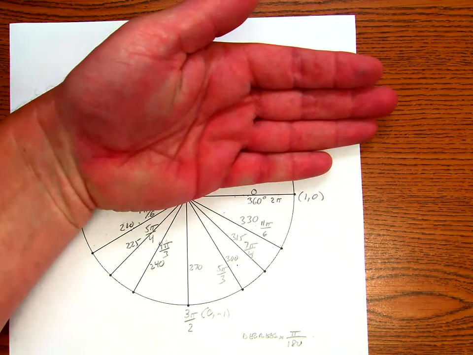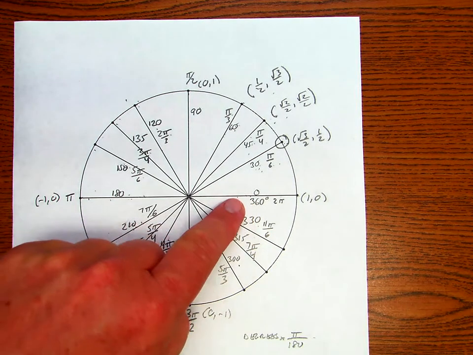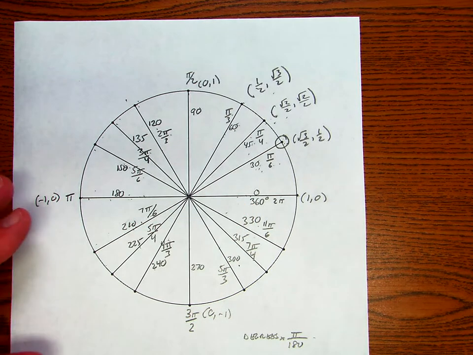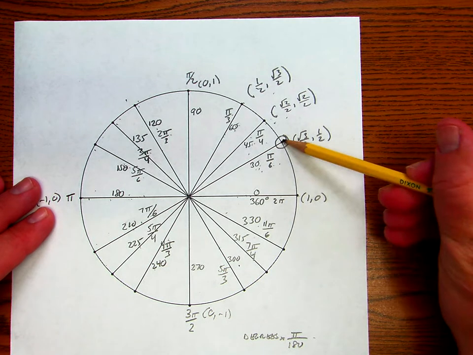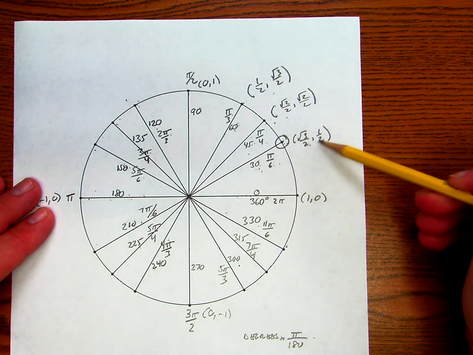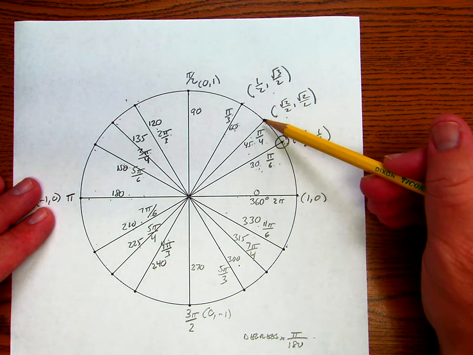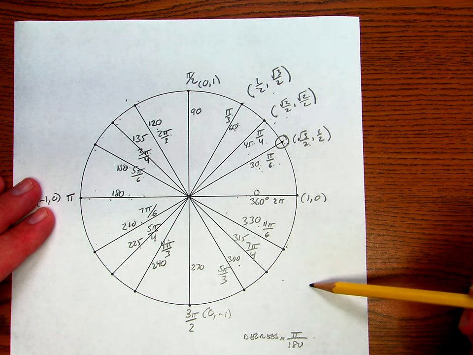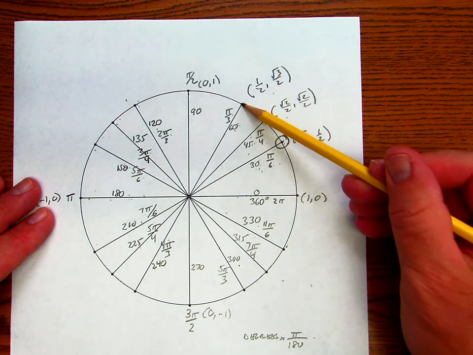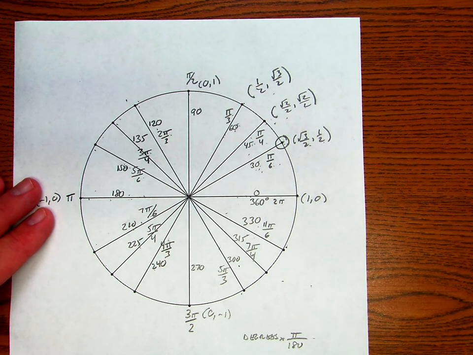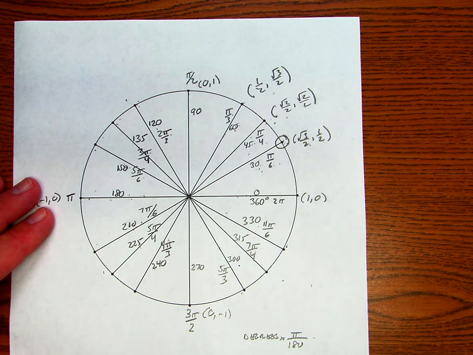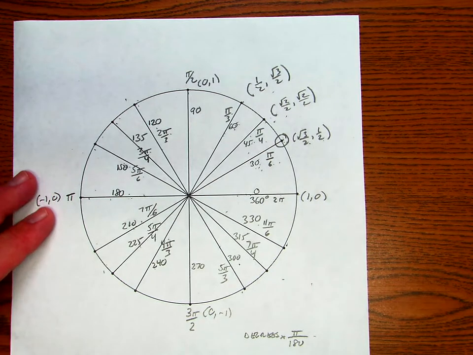If we reflect it down this way, reflecting over the x-axis changes the sign of the y's. So this reflects there, same pair of numbers except the y is negative. This reflects there, same pair of numbers except the y is negative. Same story here. Then to get the last quadrant, we could reflect this way or reflect down, which produces the same result.